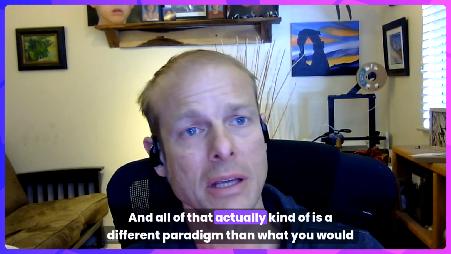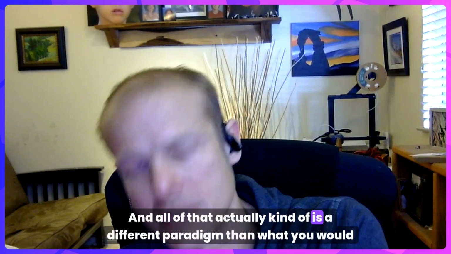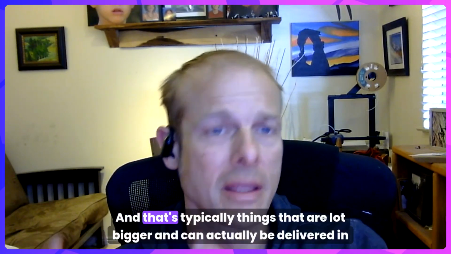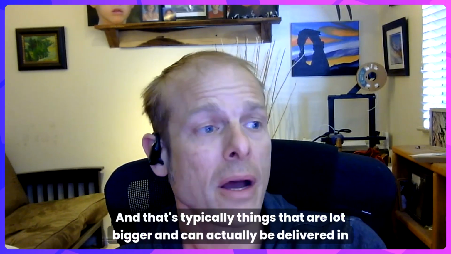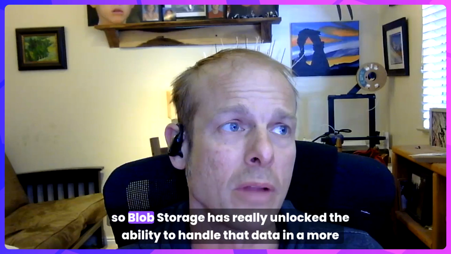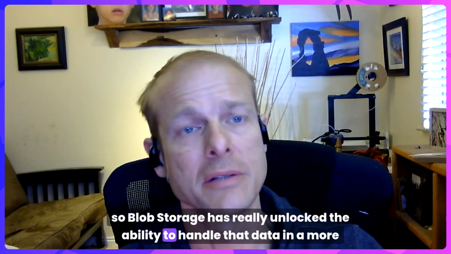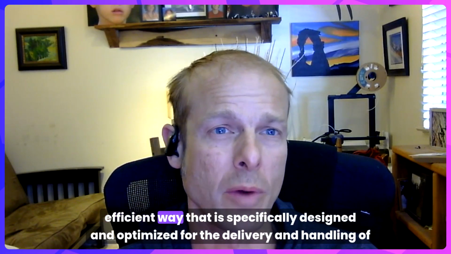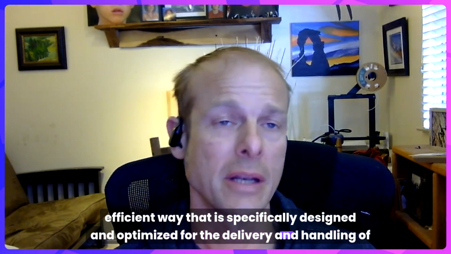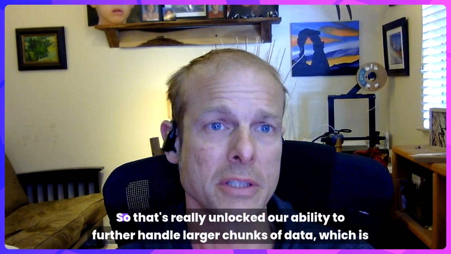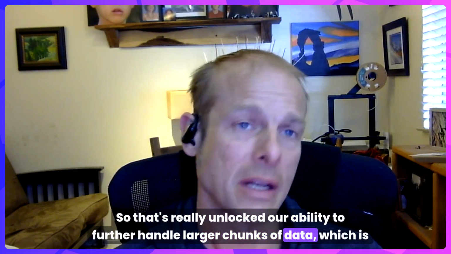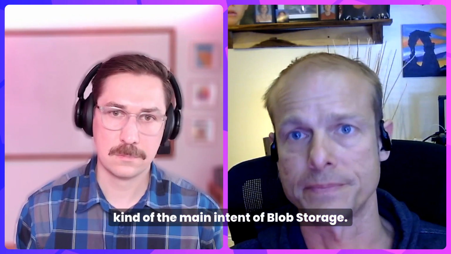And all of that is a different paradigm than what you would typically use a database for. Those are typically things that are a lot bigger and can be delivered in different ways. And so blob storage has really unlocked the ability to handle that data in a more efficient way that is specifically designed and optimized for the delivery and handling of that type of information. That's really unlocked our ability to further handle larger chunks of data, which is the main intent of blob storage.